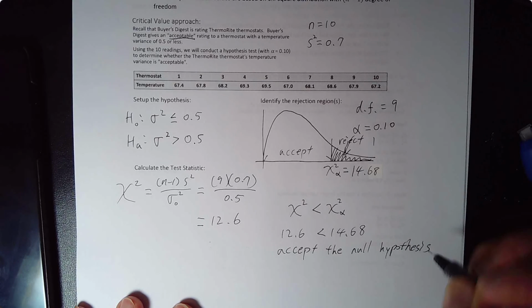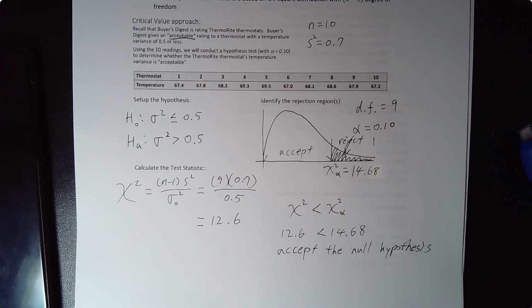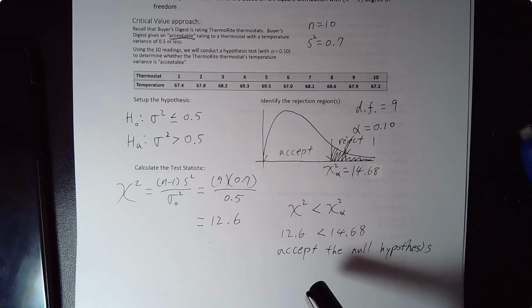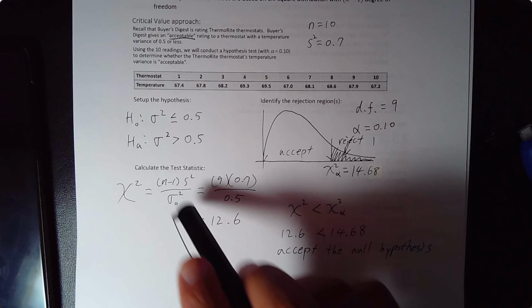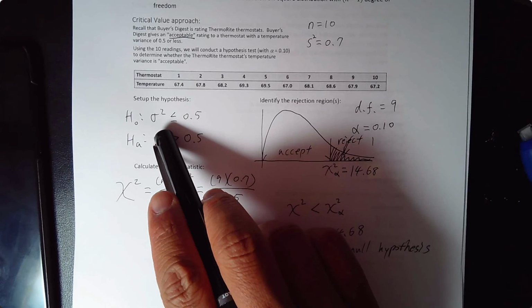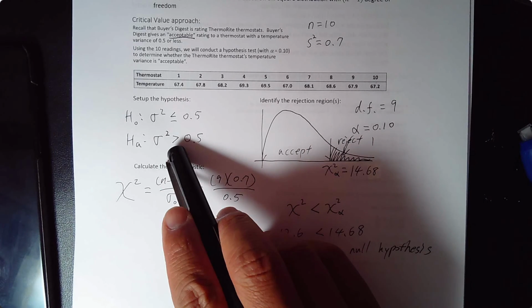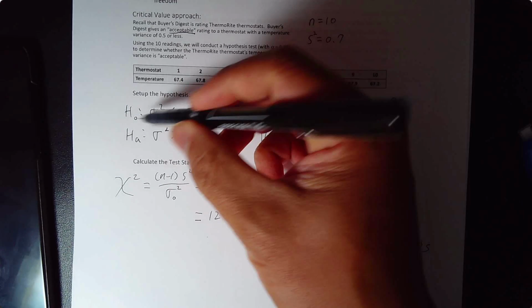We can conclude the test by saying that there is no evidence to suggest that the variance is greater than 0.5. We did not reject our null hypothesis.